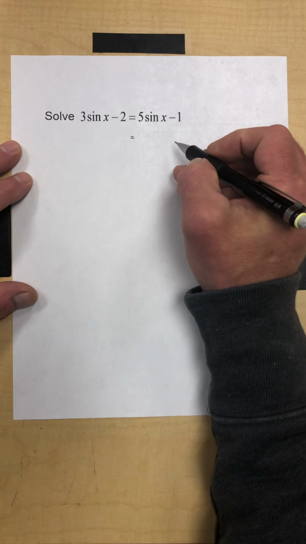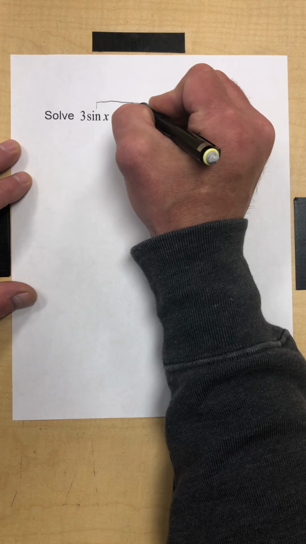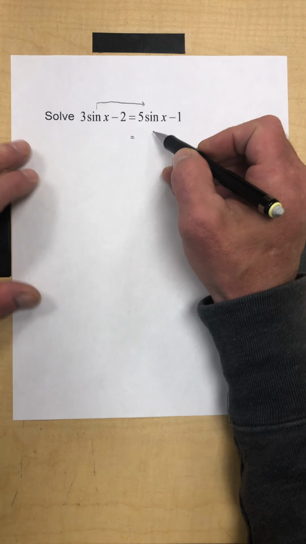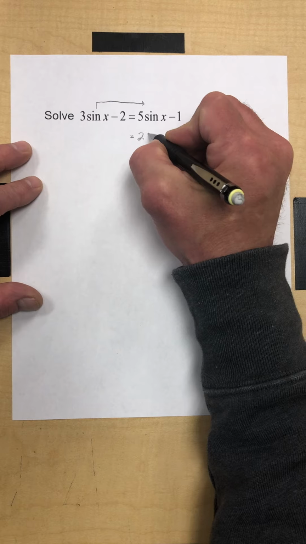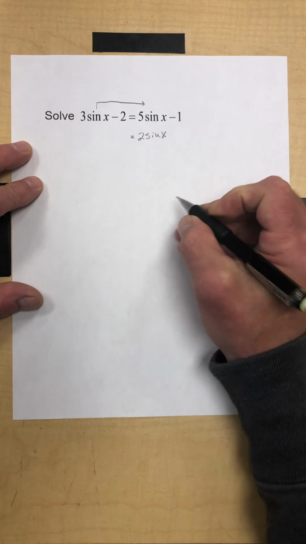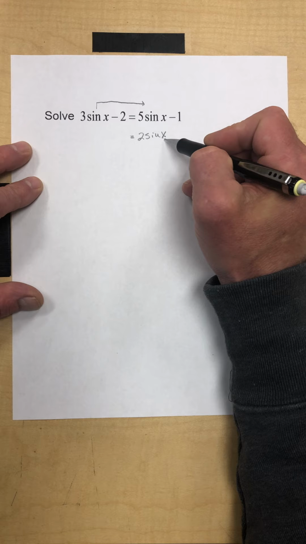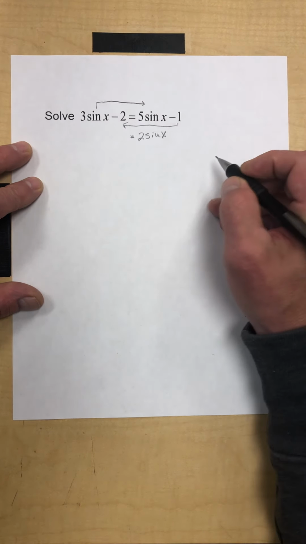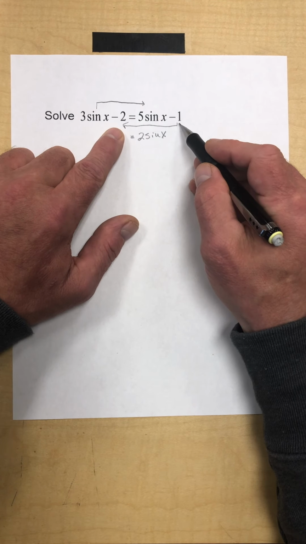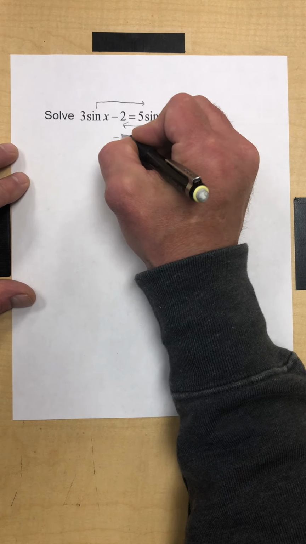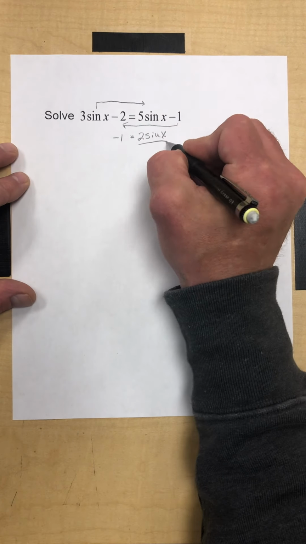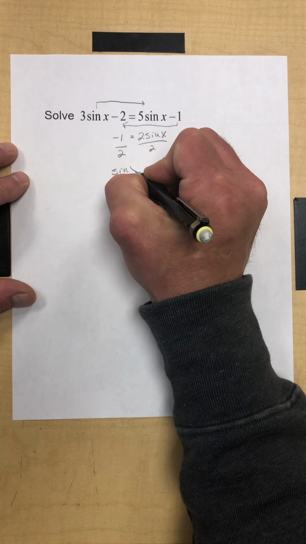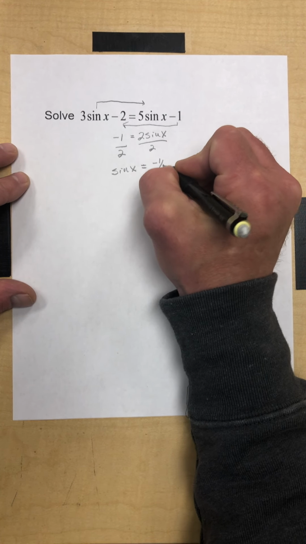Okay, so let's see. I'm going to bring this over. So I would have 5 sine of x minus 3 sine of x, which gives me 2 sine of x. If I'm collecting the sines on the right-hand side, I have to collect the constants on the left-hand side. So I'd get -2 plus 1, which gives me -1. And then if I divide both sides by 2, notice I'm going to get sine of x equals -1/2.